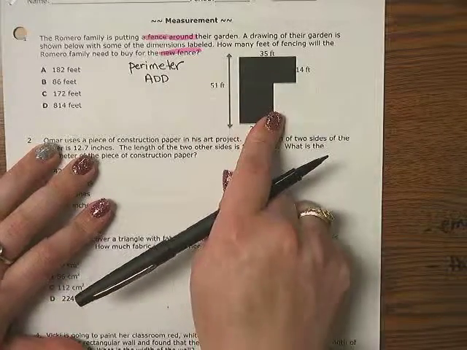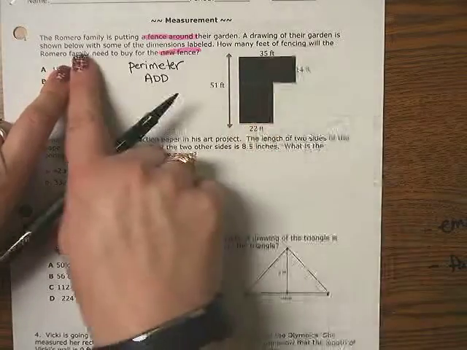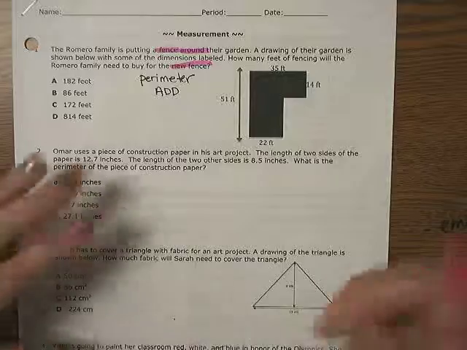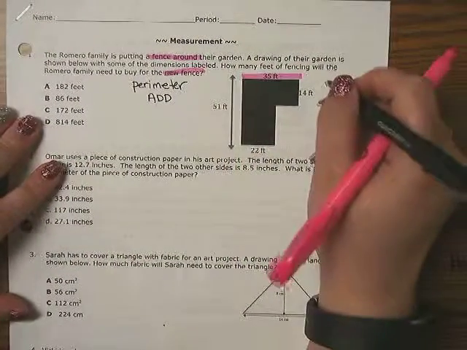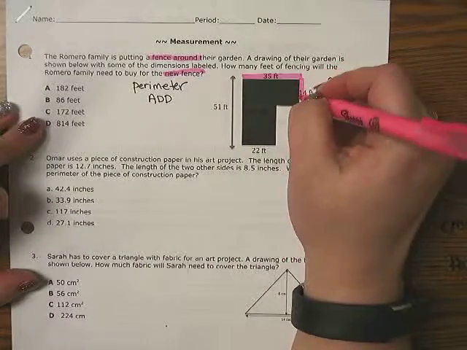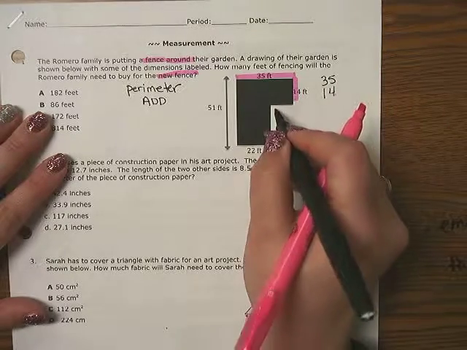Well, if you just add the numbers that are given, you're probably not going to get the correct answer because it says that some of the dimensions are shown. So I like to go with my highlighter, and I like to physically highlight the side, so that means I checked it. So I'm adding 35 plus this guy is 14.